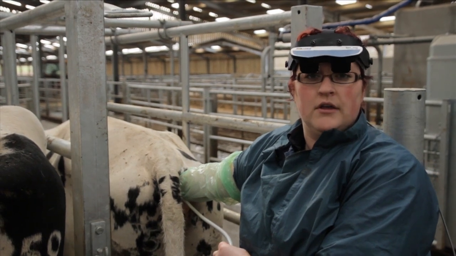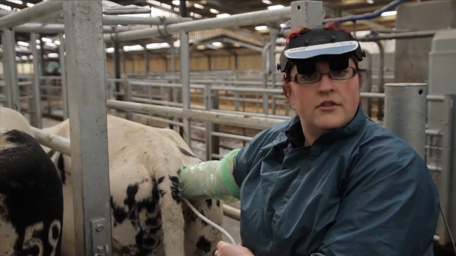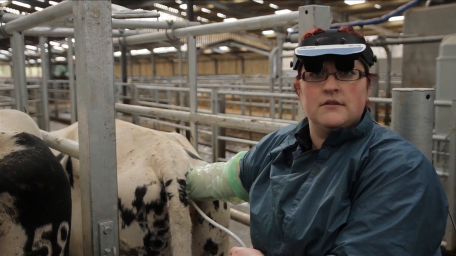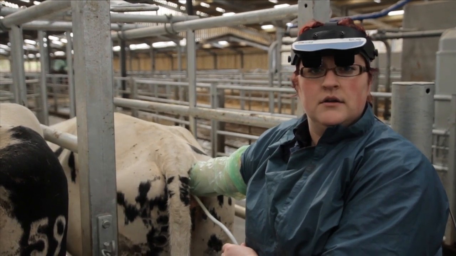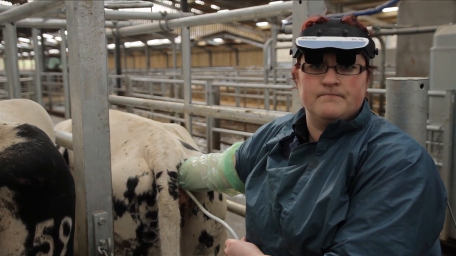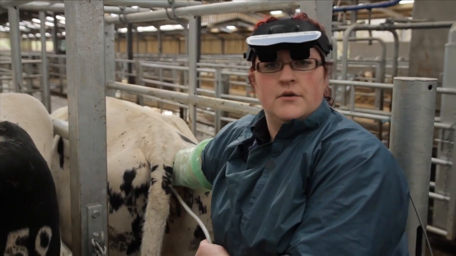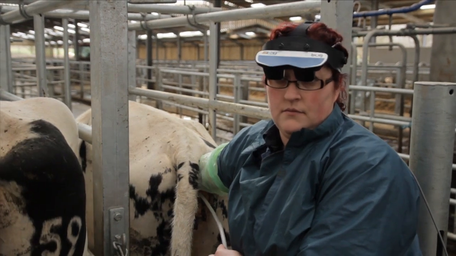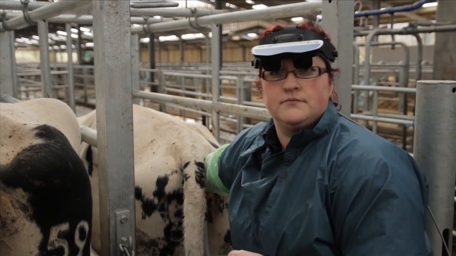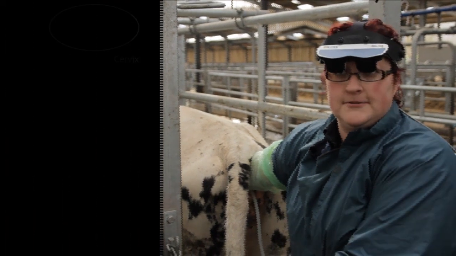If we then want to evaluate any structures further, so we wanted to have another look at the ovary or another look at the pregnancy, say if we're going to perform some fetal sexing of that fetus, then we can go back and evaluate that. But we want to ensure that we've seen all of the structures that we can when we're inside the cow. So what we'll now do is locate the cervix, which is a firm tubular structure leading down into the rest of the reproductive tract.